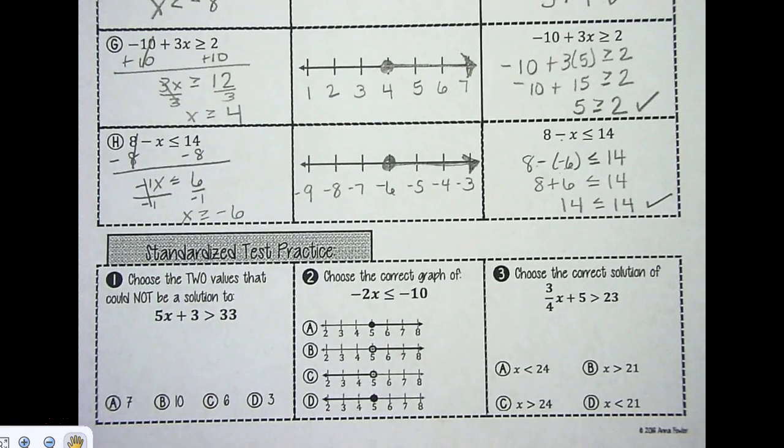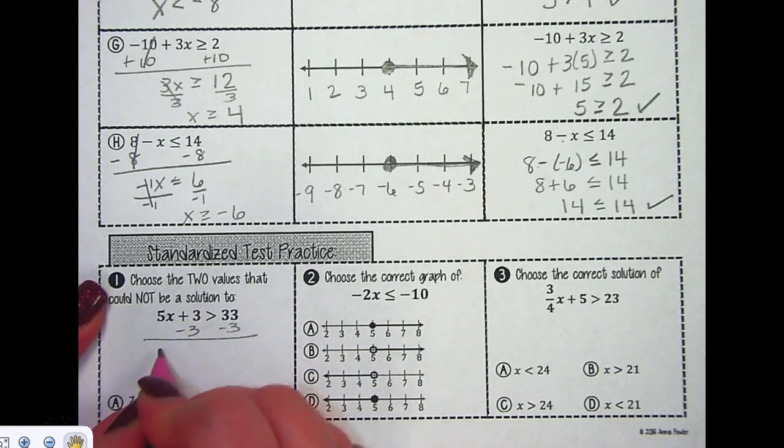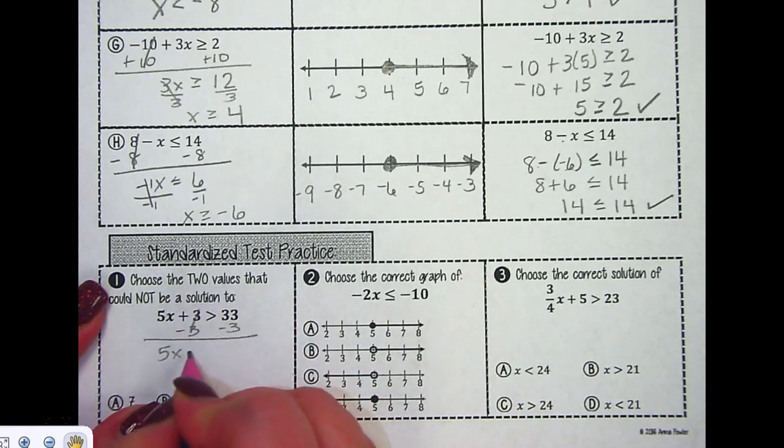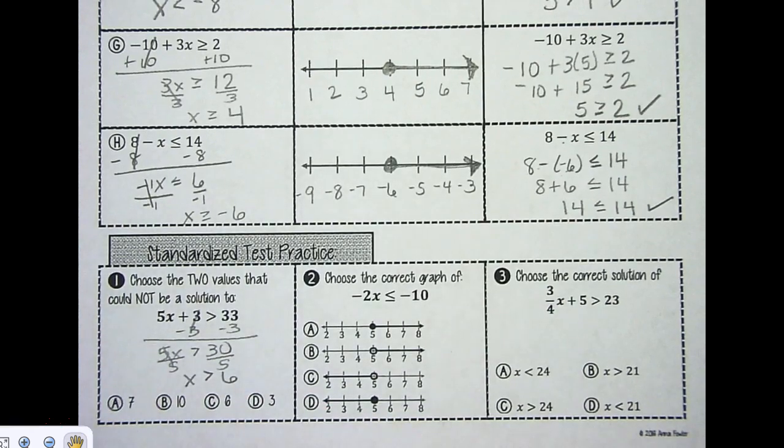Choose the two values that could not be a solution to this problem. So normally what I would say would be solve it for x and then interpret the answer. So subtract 3, you're left with 5x is greater than 30. Divide by 5, divide by 5. X has to be a number that is greater than 6.